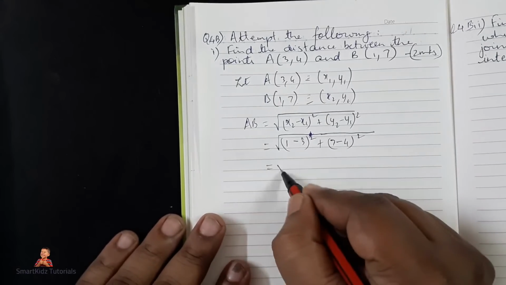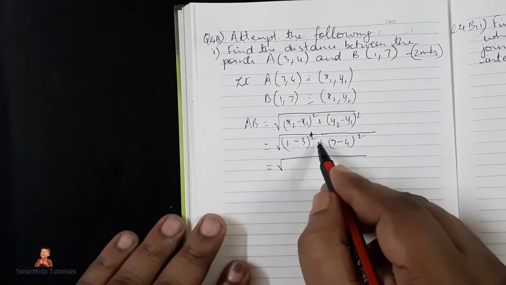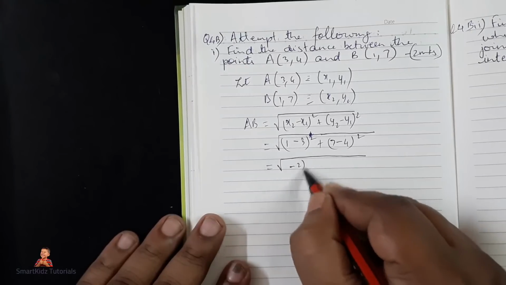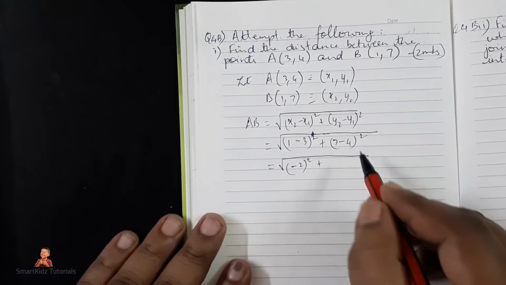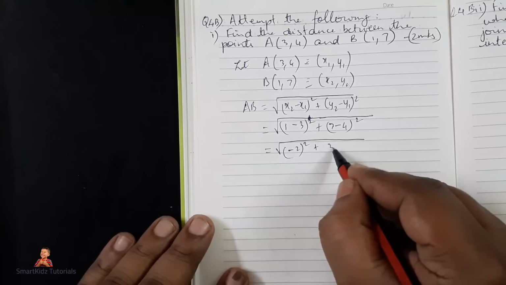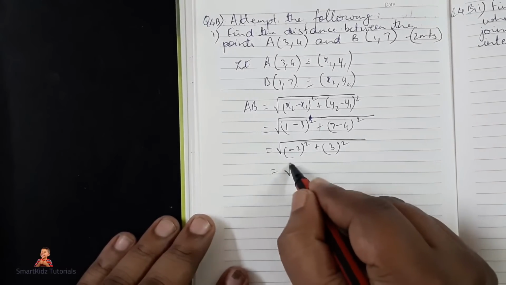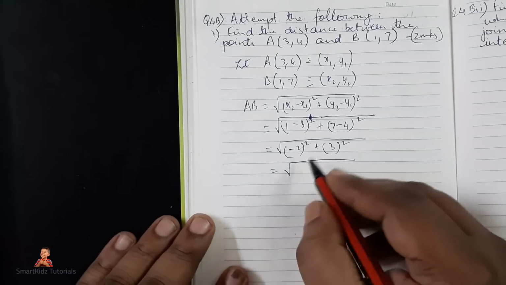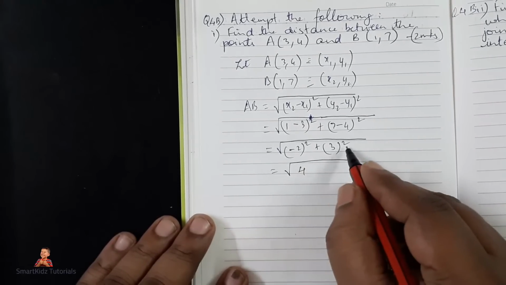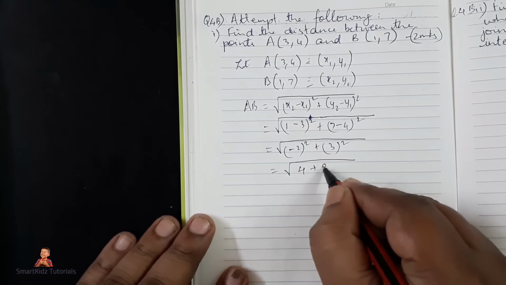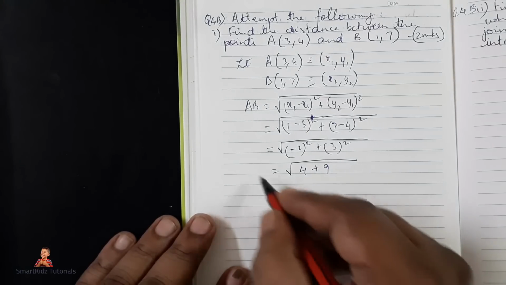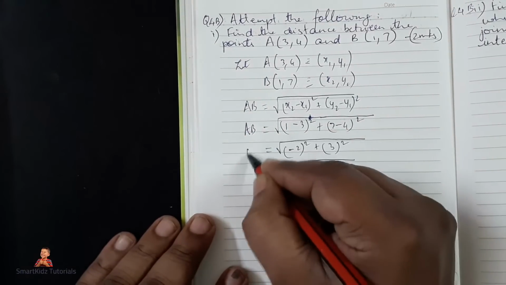We'll get square root of 1 minus 3 gives us minus 2 whole square plus 7 minus 4 will give us 3 whole square. So this is square root of minus 2 whole square is 4 and plus 3 whole square is 9.